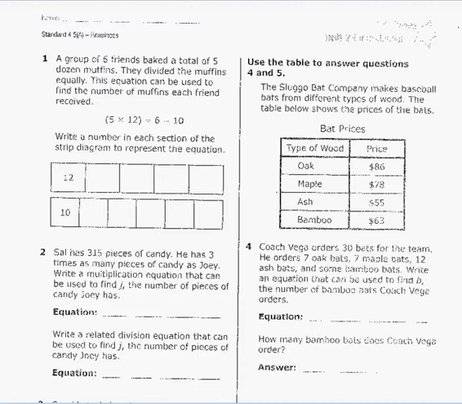And the first part would be the 5 times 12, so you have 12 5 times. And then the second part right there would represent, because 12 times 5 is 60, and 60 divided by 6 is 10, so there'd be 10, each friend would get 10 cookies. Because 60 divided by 6 would be 10.